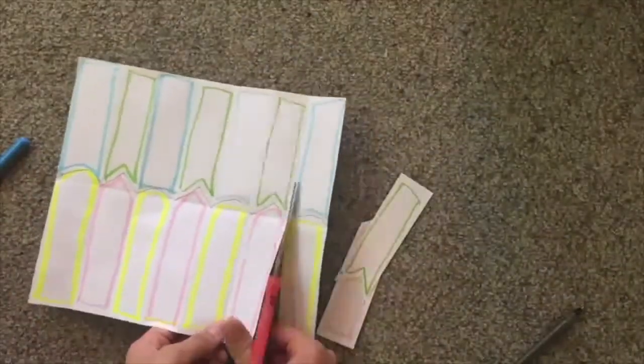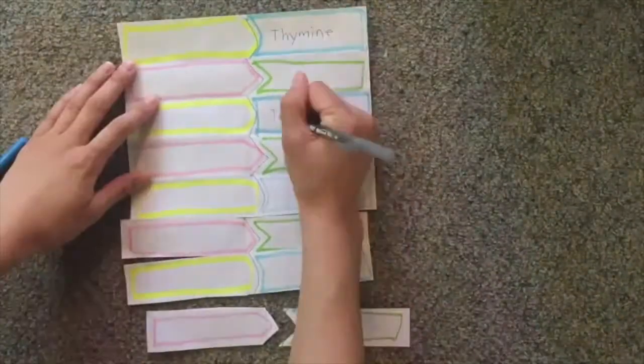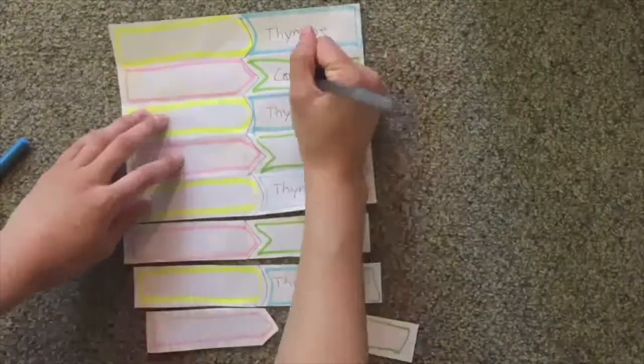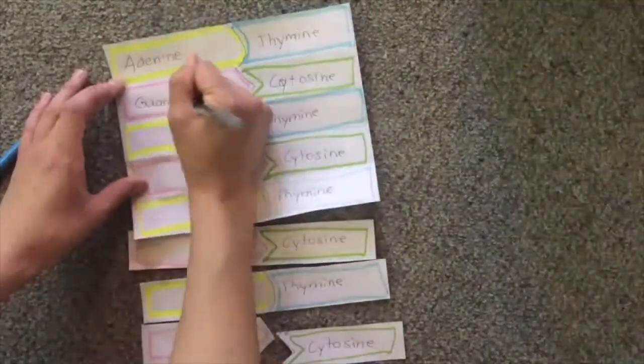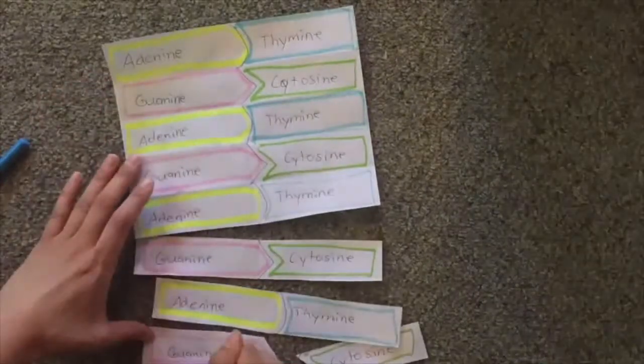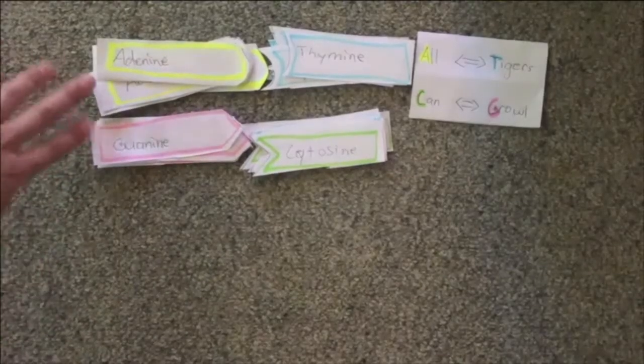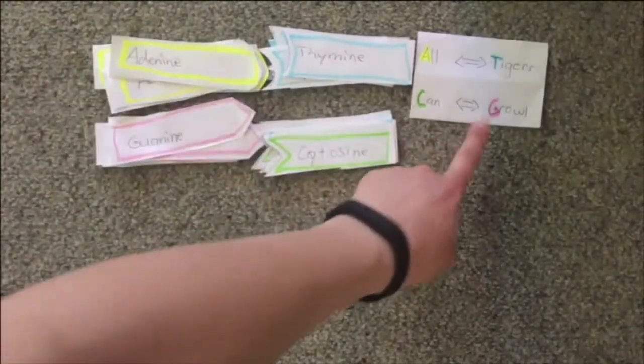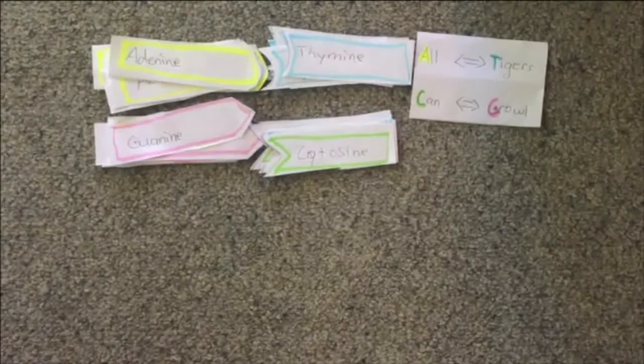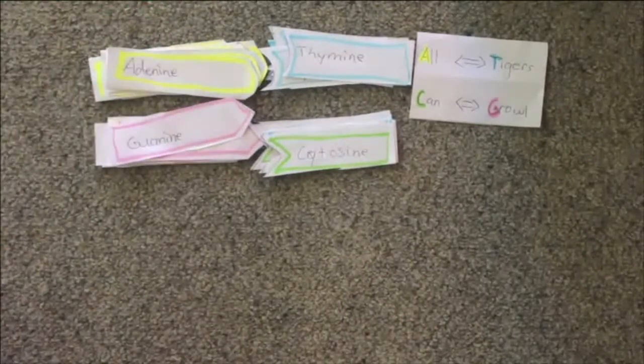I labeled each color adenine, thymine, guanine, or cytosine. These each correspond to 1 color and 1 shape. After coloring and labeling each of your 4 colors, shapes, and nucleotides, you will cut them out and set them in their own piles.